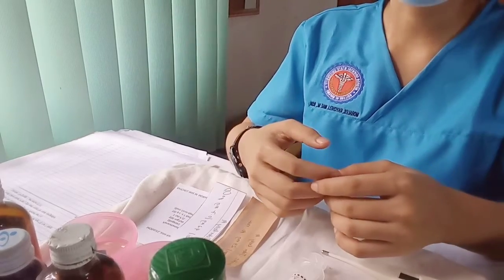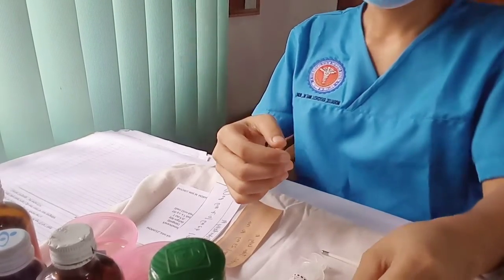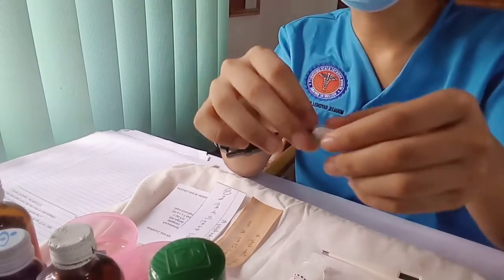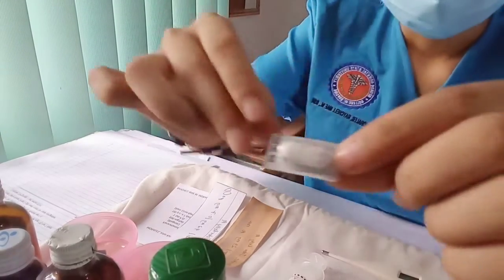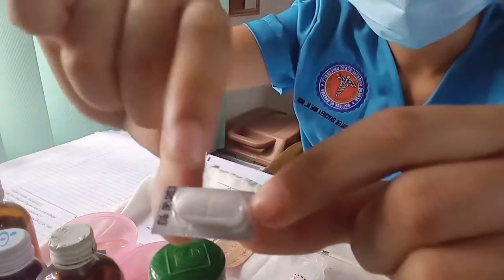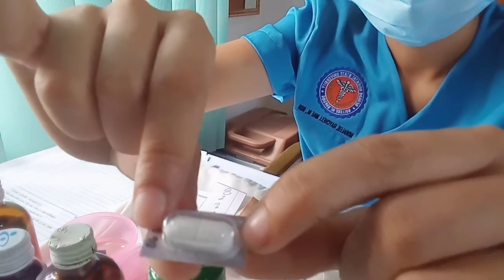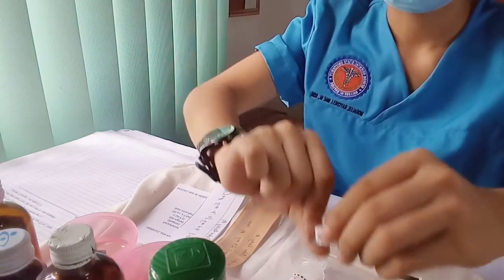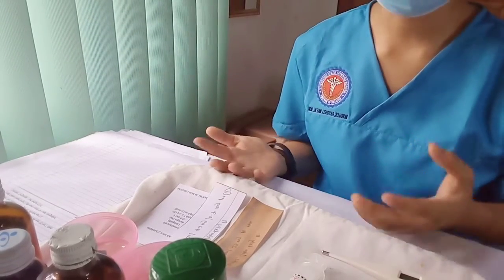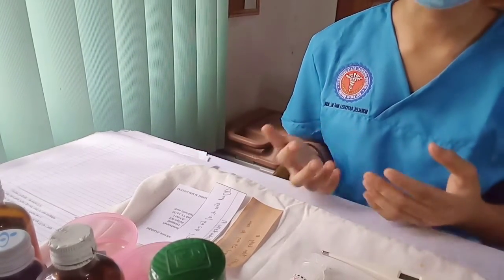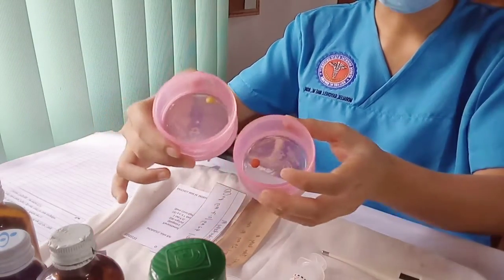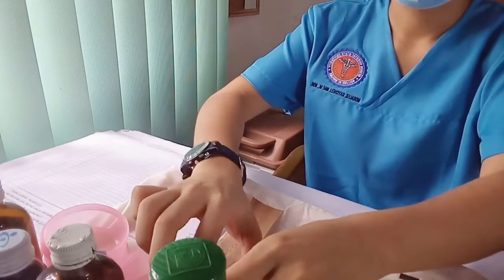So tablets that are to be broken in half must be prescored. Prescored tablets are identified by a manufactured line that transverses the center of the tablet. So this is an example of a prescored tablet. It has a line in the center. And to prepare unit dose tablets or capsules, we're just going to place the tablet or capsule directly into the medicine cup. So we already placed our medications in the medication cup.